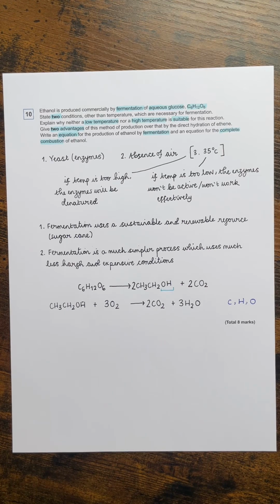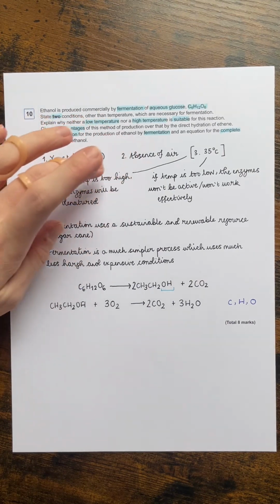So again, it's an 8 marker, and I don't think it would be an 8 marker in today's sorts of questions, possibly 5 or 6. But here we're going to have the 2 conditions, talking about the temperature being too high or too low, the advantages of fermentation, probably 1 for each equation as well. So 1, 2, 3, 4, 5, 6, 7, 8.